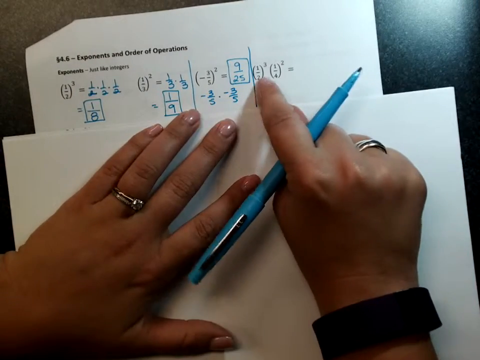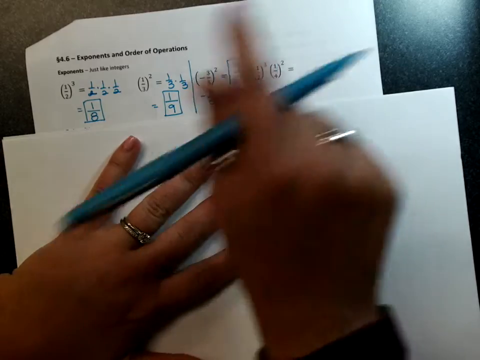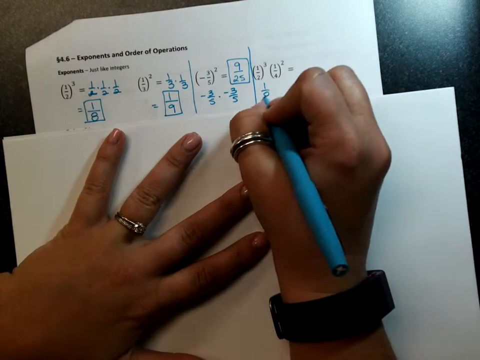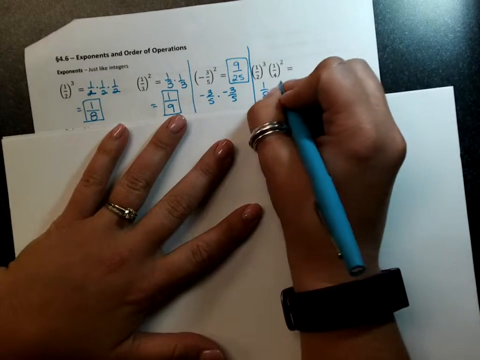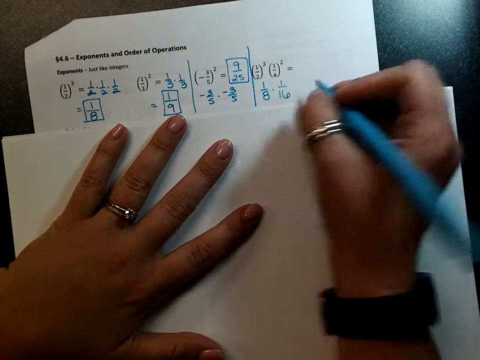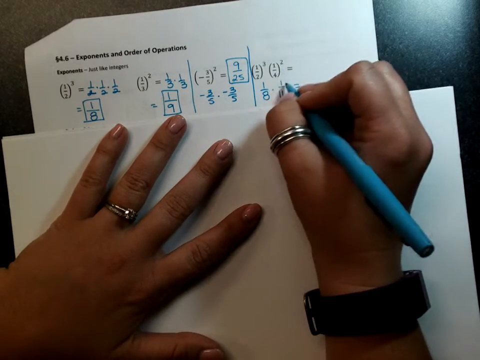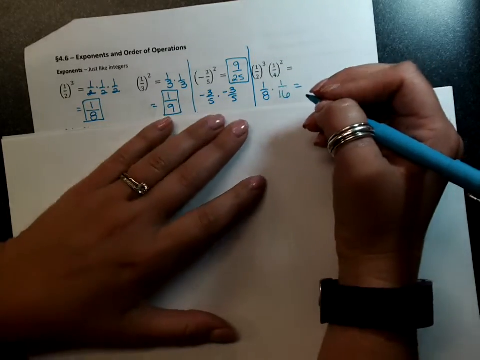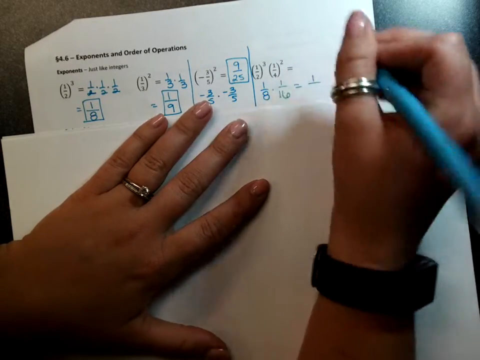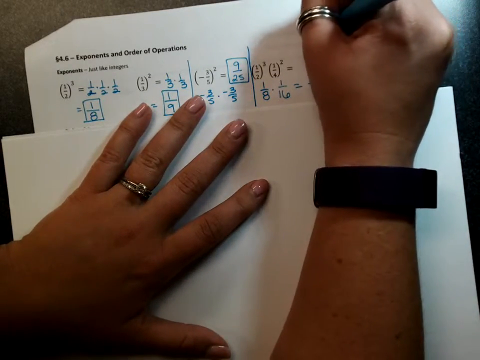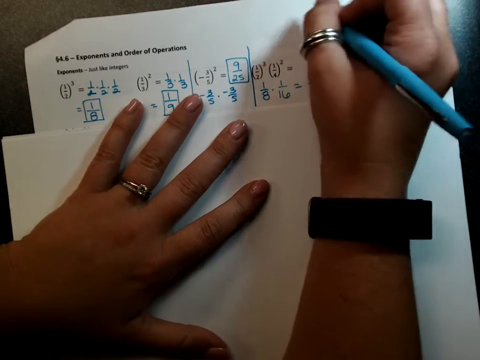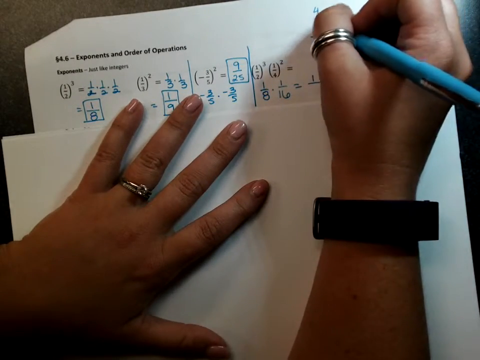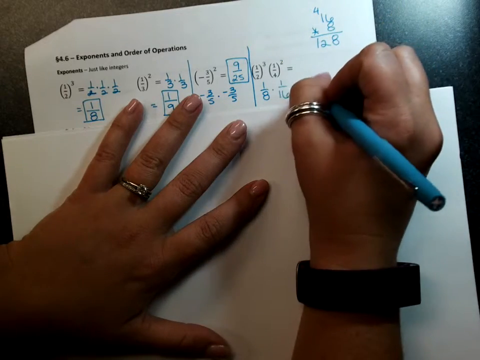Draw another line here. So this is 1/2 to the third power, which normally you would work it out, but we've already done that. It's 1/8 times 1/4 to the second power, which is 1 over 16. So 1 times 1 is 1, 4 times 4 is 16. So this is 1 over, and then either on your scratch paper or where you have space, multiply 16 times 8. It's 128.